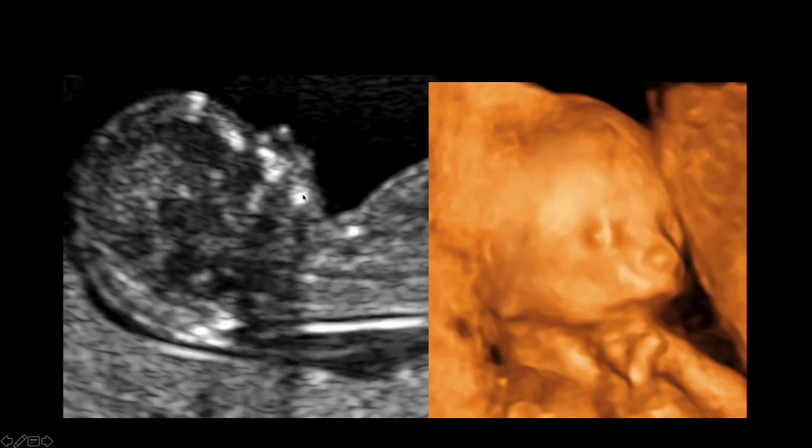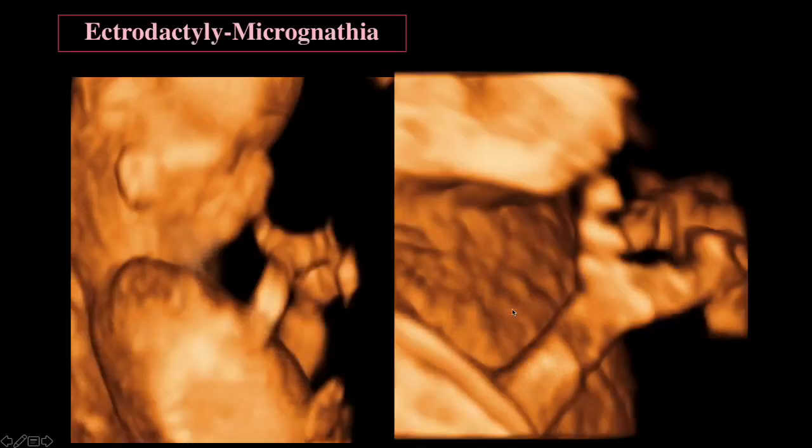Here it looks like it's in a bit of a chin tuck, but if you wait until the fetus jumps up a little bit, you'll find that the chin never really advances. And it is much better seen in 3D, much more dramatic, if you're wondering if it's real or not. And then of course you see the ear is also low set, which also helps to nail this diagnosis.